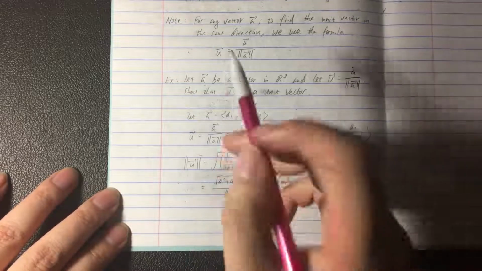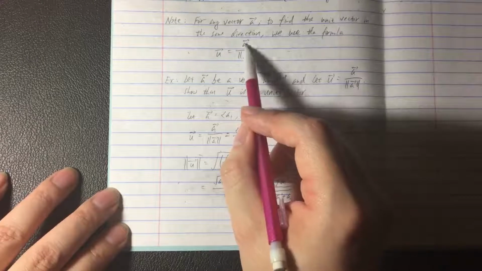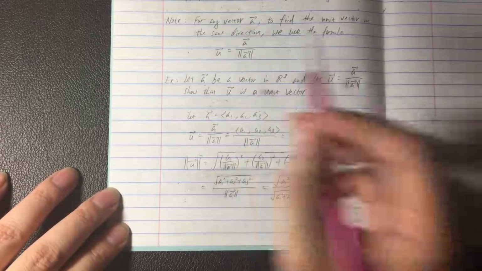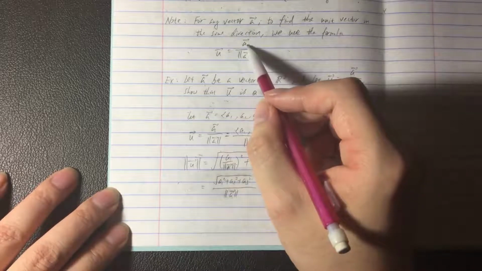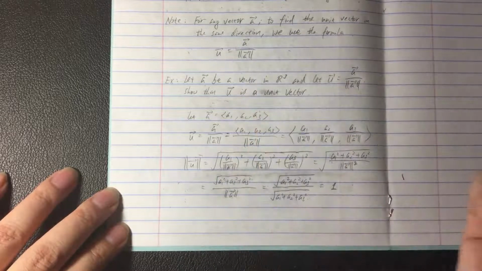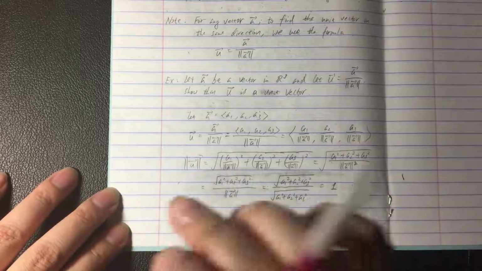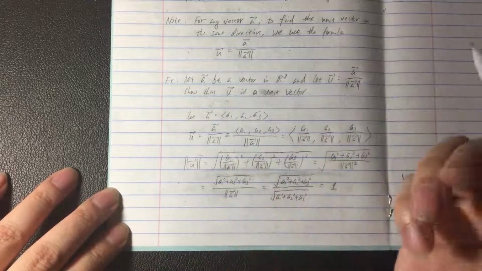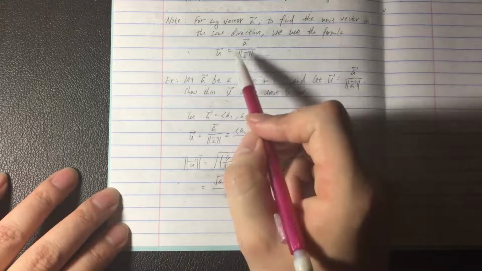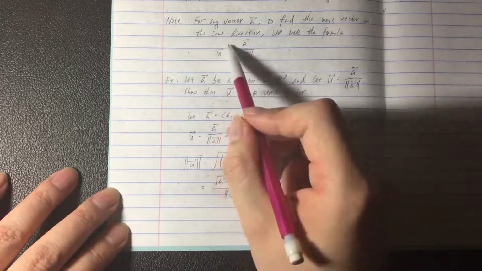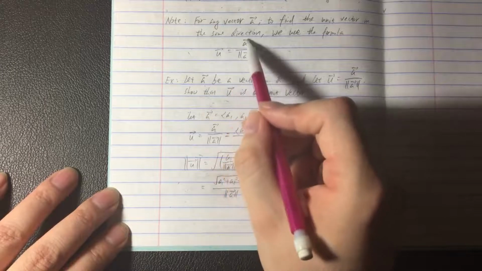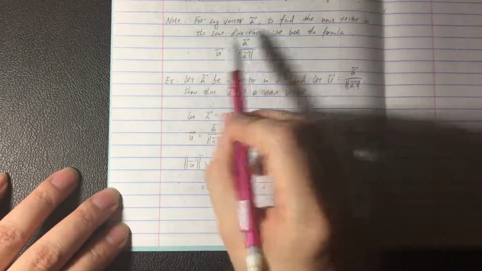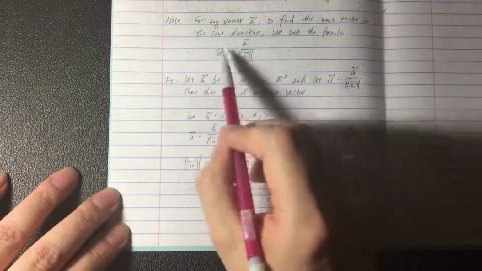So here we can see that any vector in the form of vector A divided by its magnitude is always a unit vector. When we take vector A divided by its magnitude, the vector may be longer, may be shorter, but its direction stays the same. That's why vector u is in the same direction as vector A. So this formula can find a unit vector in the same direction.